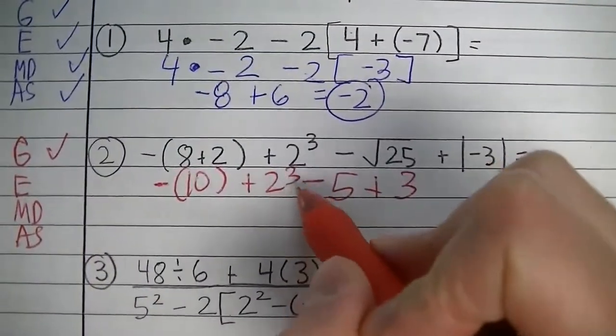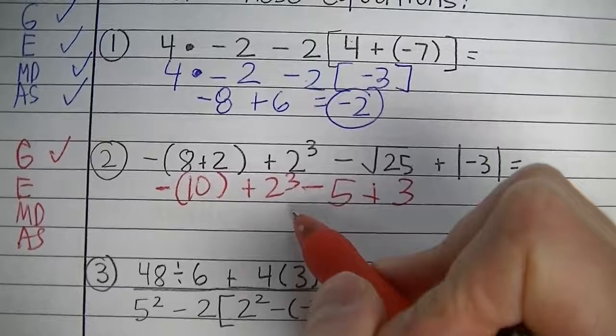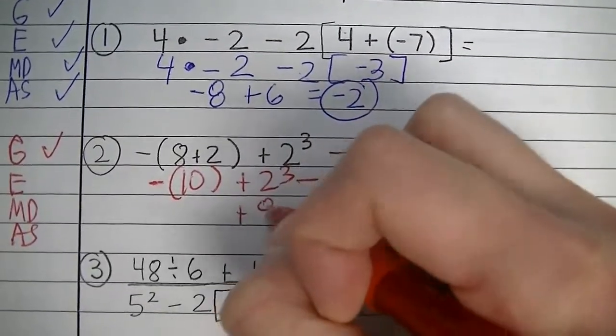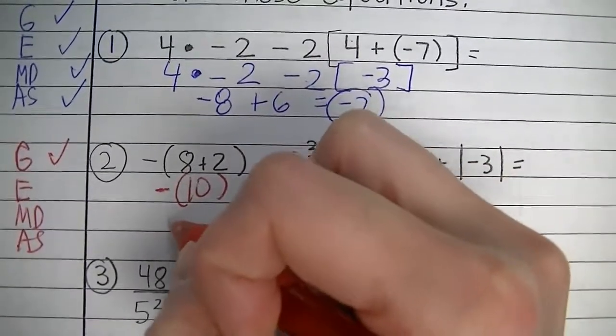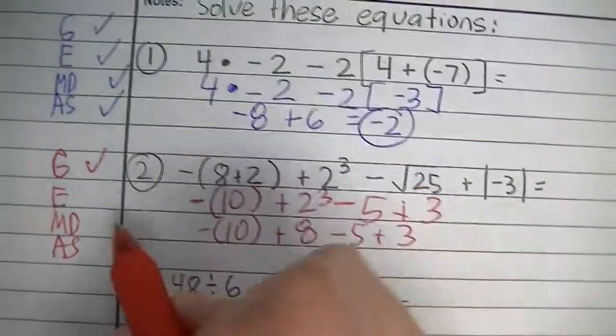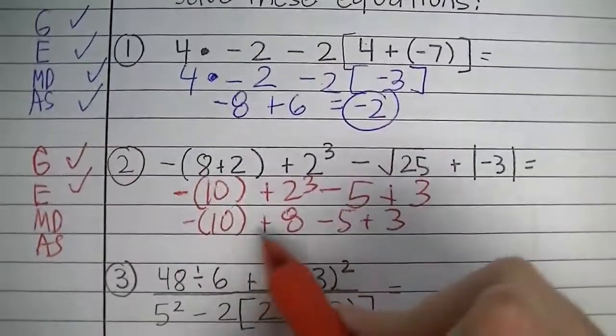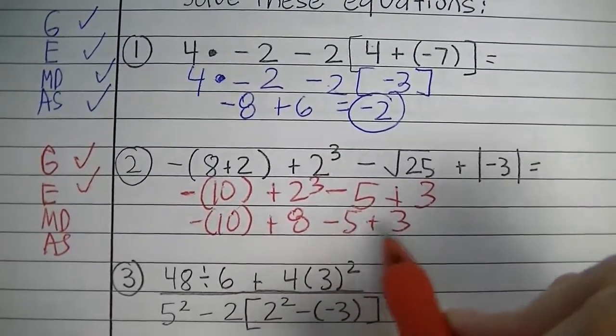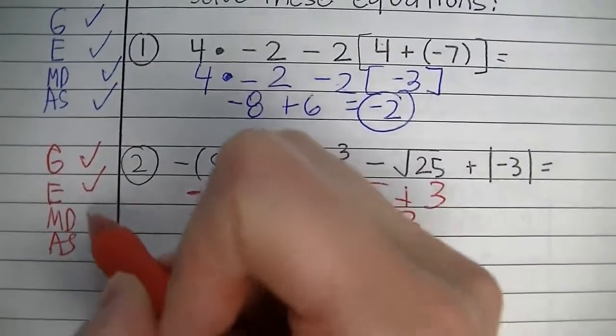And I see 2 to the third power. 2 times 2 times 2 is 8. Okay, and rewrite everything like you see it. All right, now multiply and divide from left to right. I don't see any multiplication or division, so I'm going to check the box.